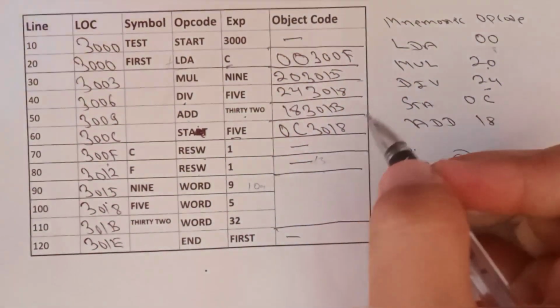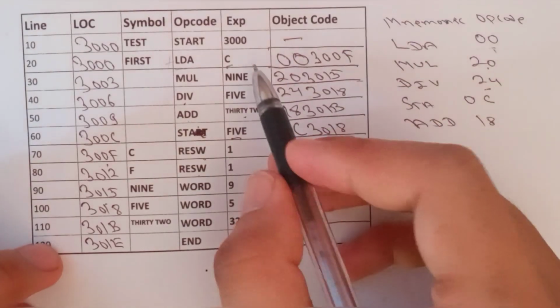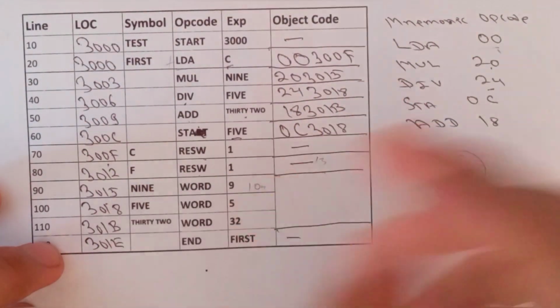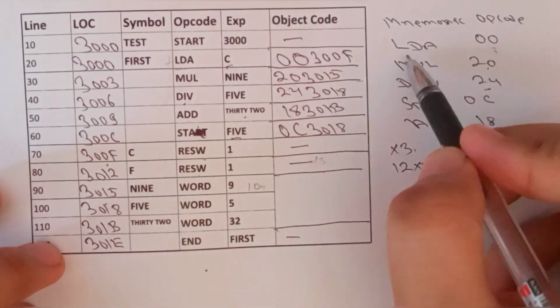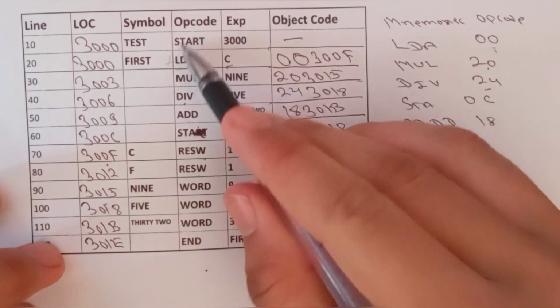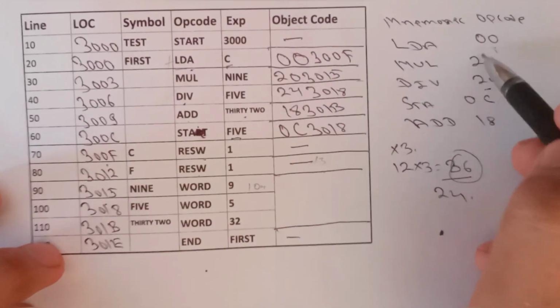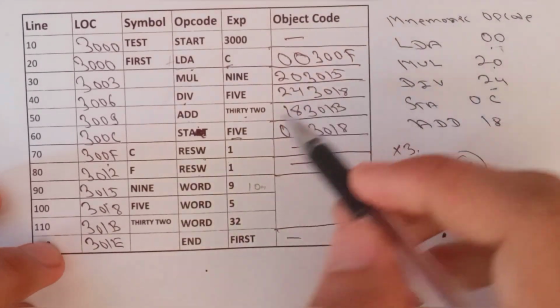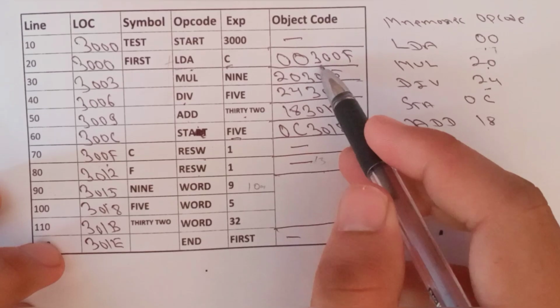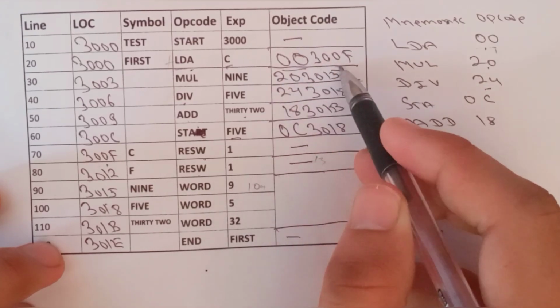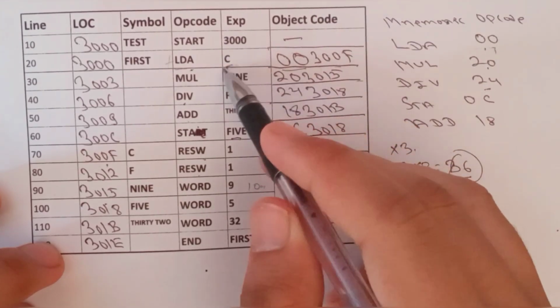Okay, so the main point to remember here is that in SIC simple, you just have to write out the opcode of the mnemonic, looking in the opcode section, okay? So LDM is C00, and after this 2-bit we have to write the expression term, the target address, okay?